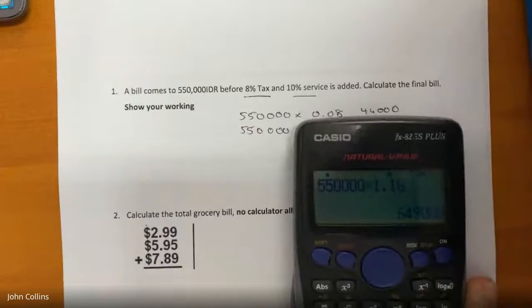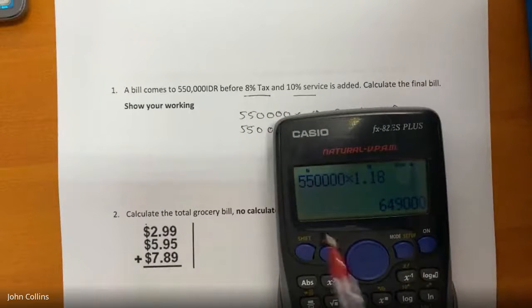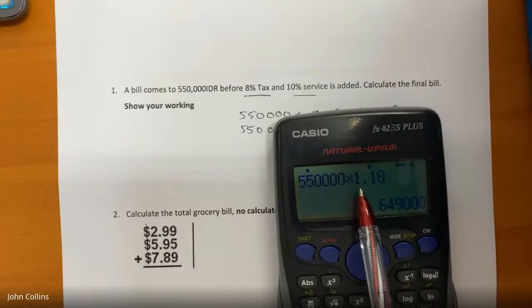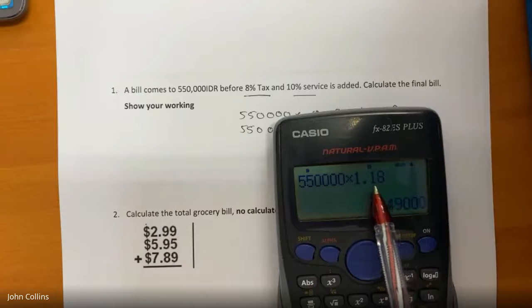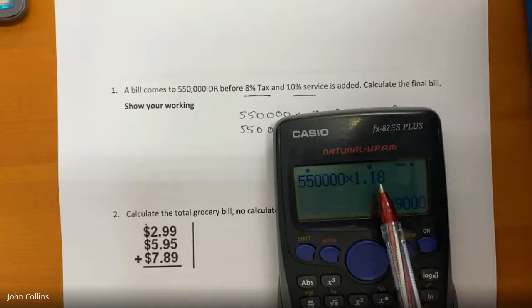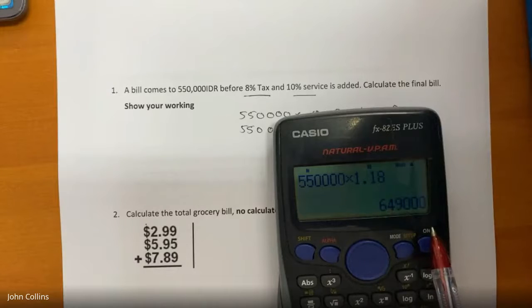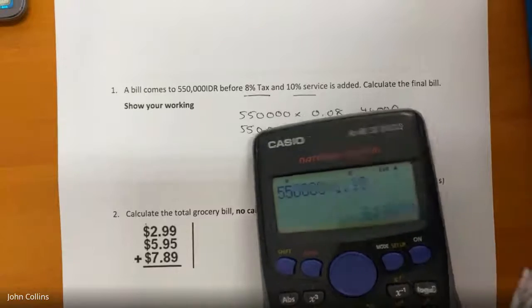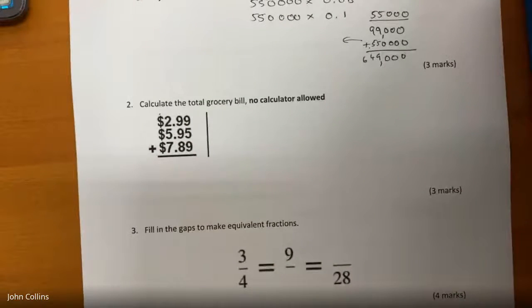So maybe you could do it a little bit quicker if you had just multiplied straight away by all the percentages, 118%. So 1 and 0.18, so 10% and 8% together. If I did them all together, I get the same answer, and you could have got there a lot quicker. But it's up to you which method you did. All right, so that was worth 3 marks.